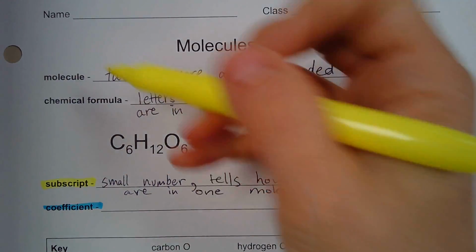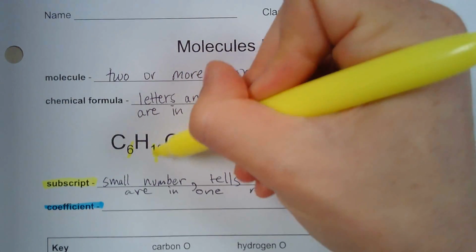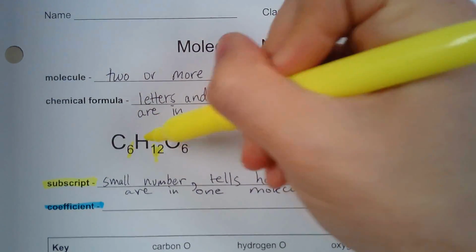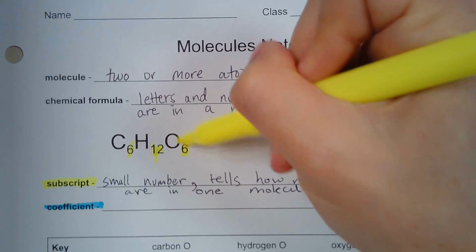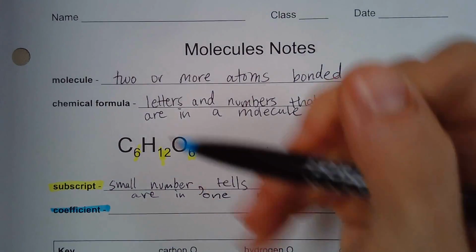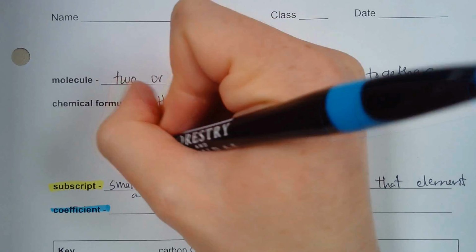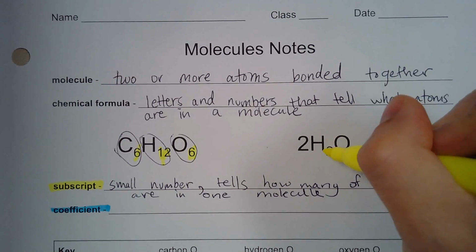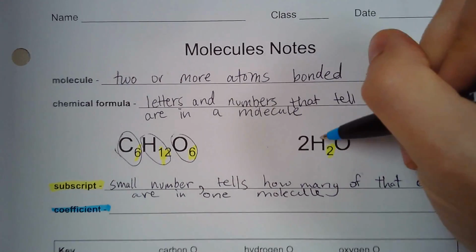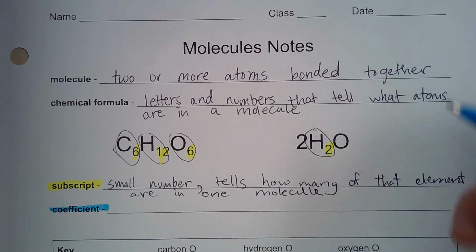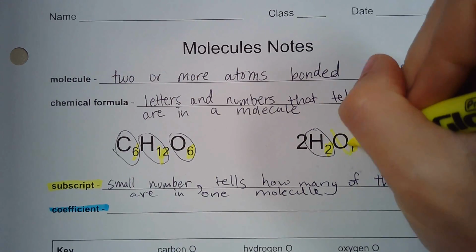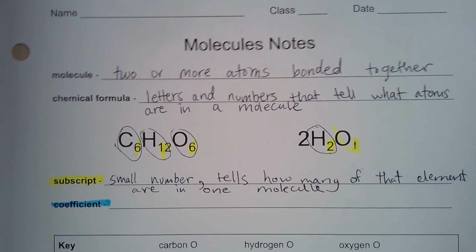All of our subscripts are these right here. So there's 6 carbons, 12 hydrogens, and 6 oxygens. That's how you have to read this. Over here, there are 2 hydrogens. If there is no number, imagine there's a 1. So there's 1 oxygen in that.